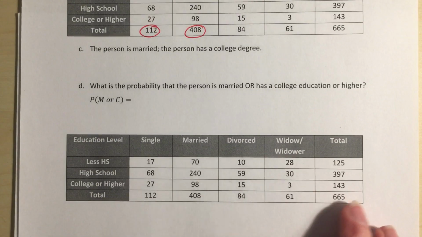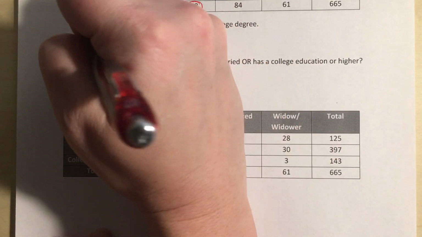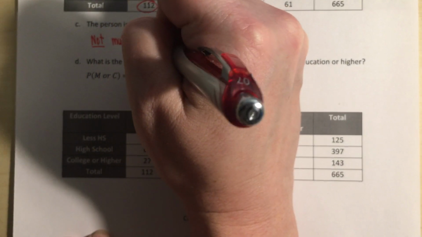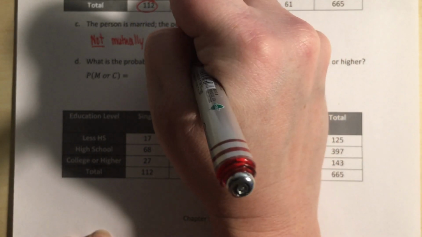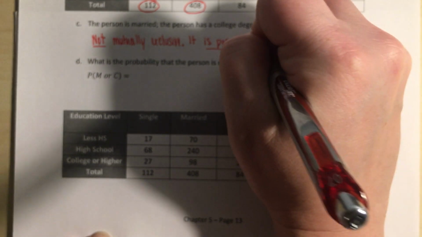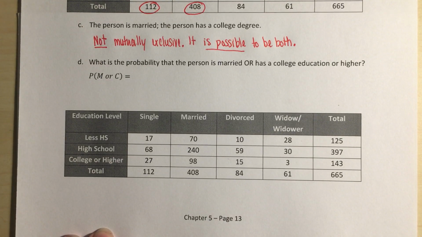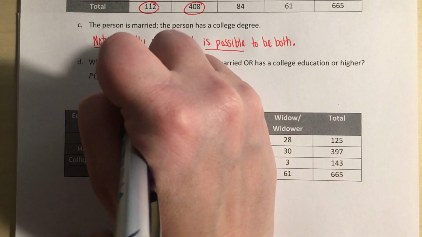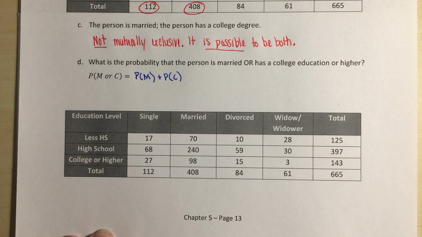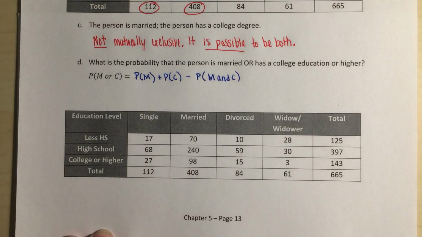Now, if we think about our other example, talking about whether a person is married and has a college degree, these are not mutually exclusive. It is possible to be both. So what that means is this time around for our formula, we're going to do the probability that a person is married plus the probability that someone has a college or higher level of education minus our probability of M and C.